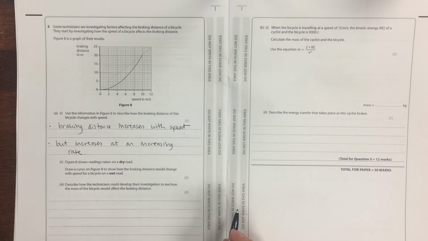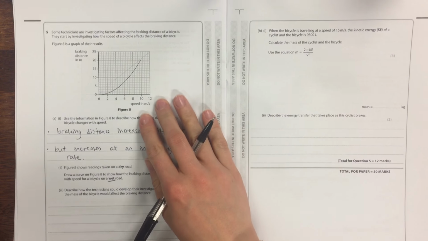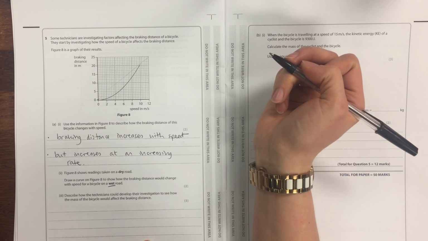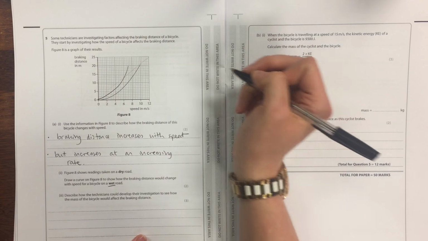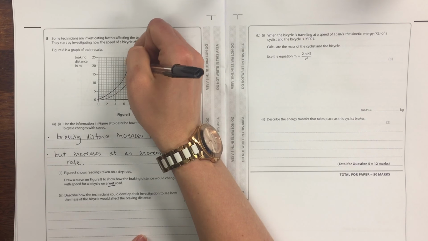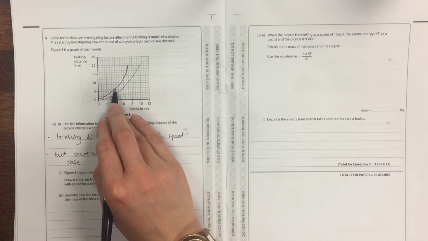Figure 8 shows readings on a dry road. Draw a curve on Figure 8 to show how the braking distance would change with speed for a bicycle on a wet road. So the curve should look similar in shape, but with these speeds, we will have a greater braking distance as the road will be wet. So it still needs to go from the origin, from 0, 0, and we will just draw exactly the same sort of shape curve, but higher up. So with this speed, the braking distance is greater.